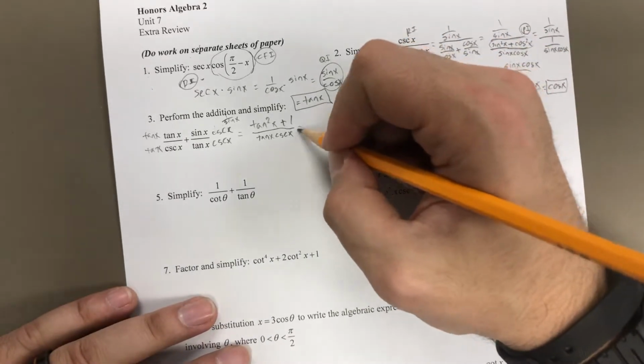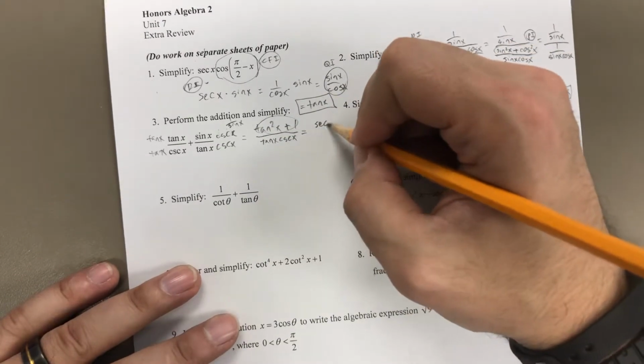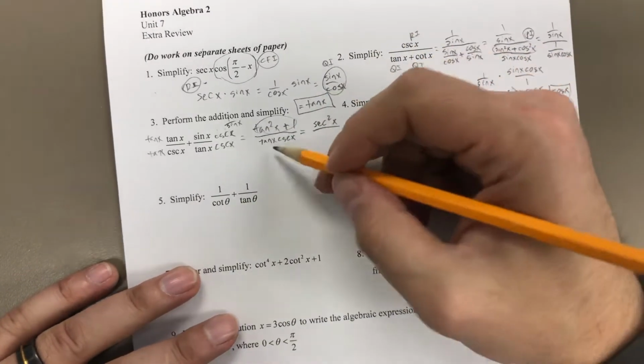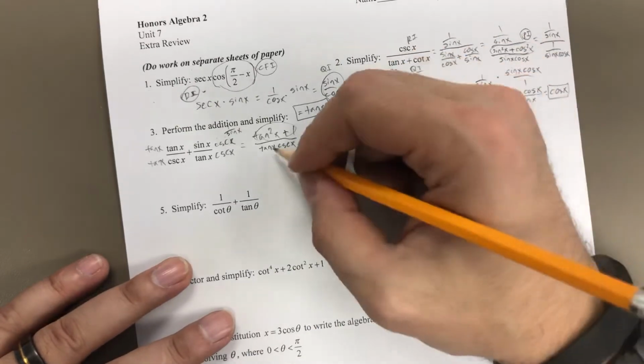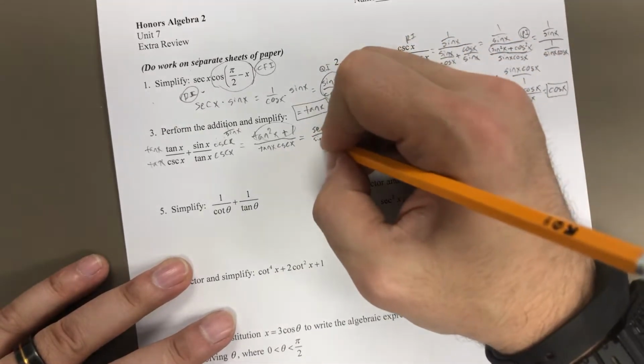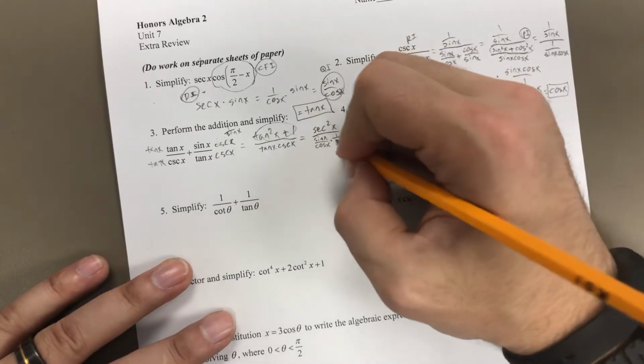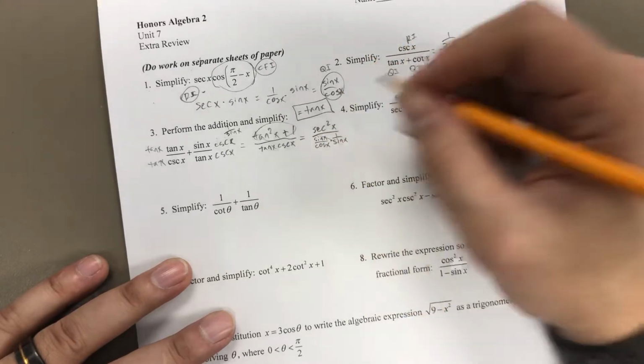If you look on your identity sheet, that's a Pythagorean identity. That's just secant squared. Now let's see what tangent of x times cosecant is going to be. Tangent of x is sine over cosine, so sine of x over cosine of x. And then cosecant is 1 over sine. So the sines cancel out.